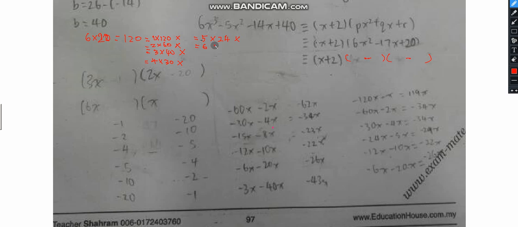Now you have 6 times 20. The sum of it also doesn't give you 17. Now, what else do we have? 7 is not a factor. Then 8: 120 divided by 8 is 15.